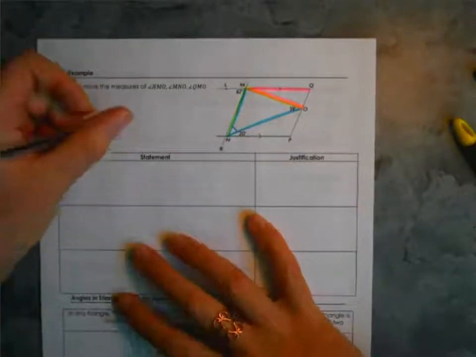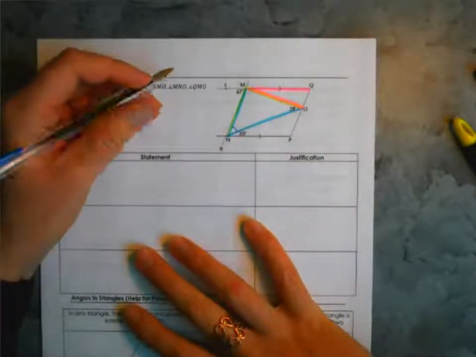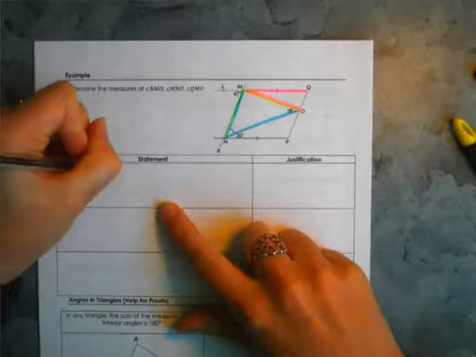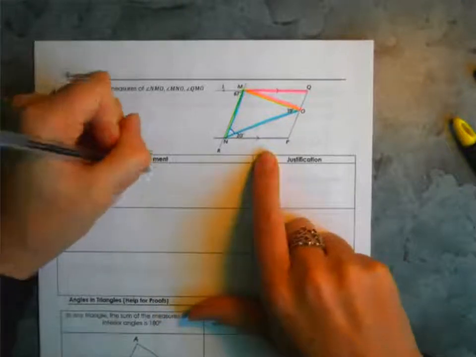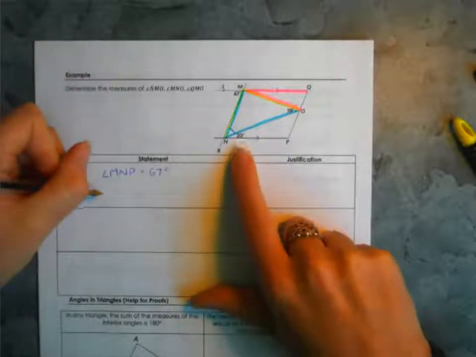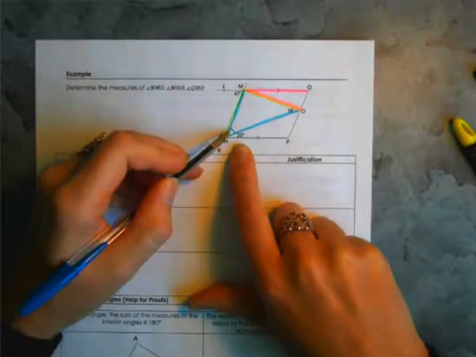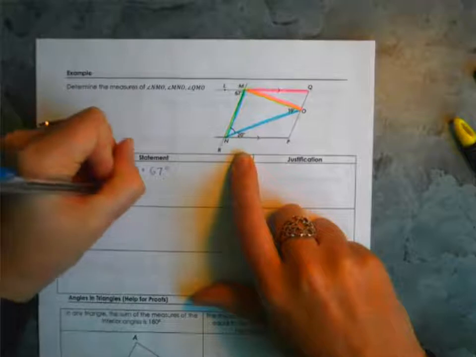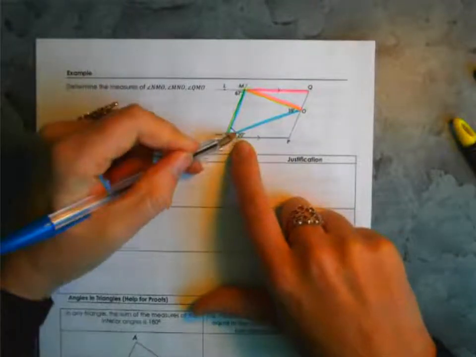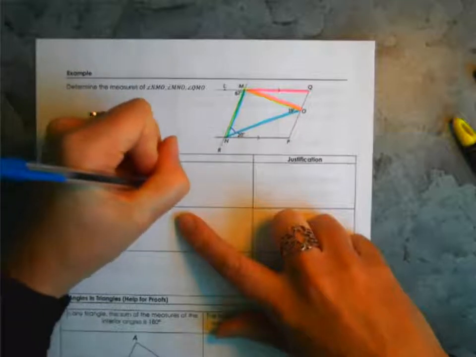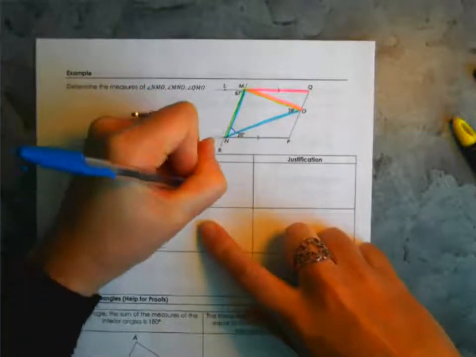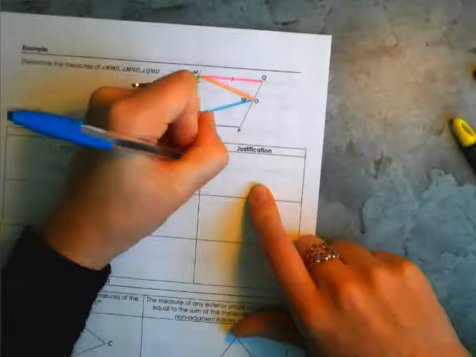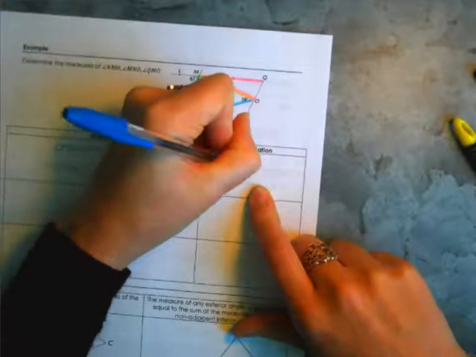So we're basically going to say angle MNP is equal to 67 degrees, and that's because of our alternate interior. And then angle MNO is going to be the 67 degrees minus the component that was put in there, which was the 20 degrees. And that gives us a total of 47 degrees. Okay, and our justification for that is alternate interior.